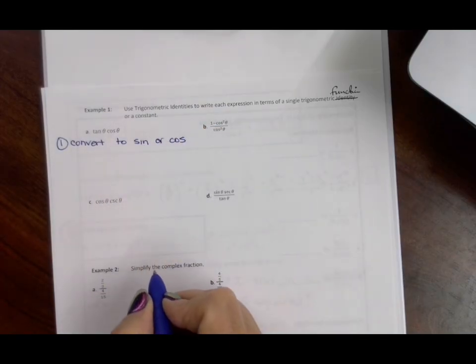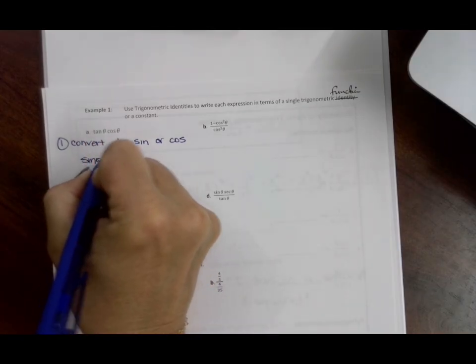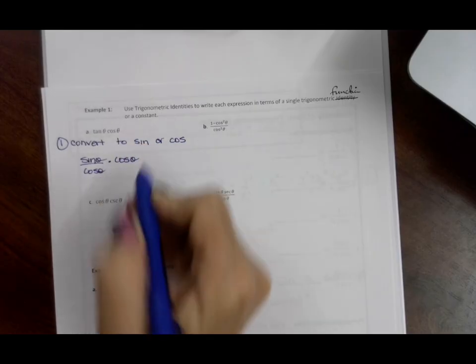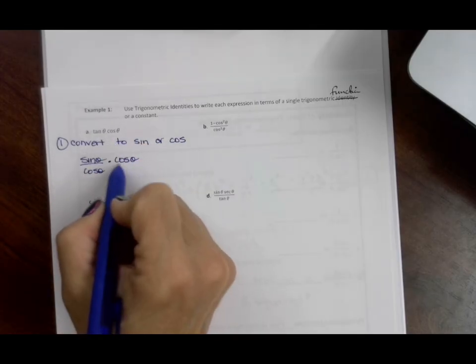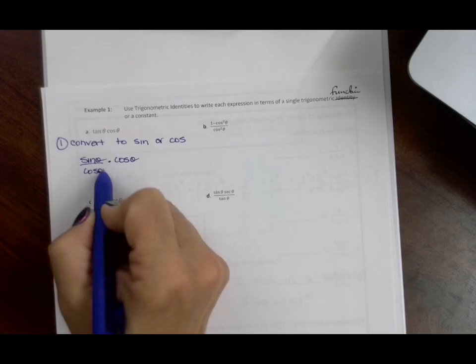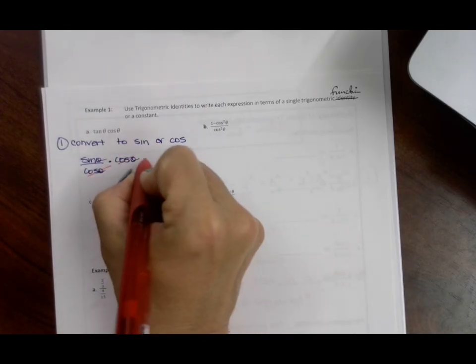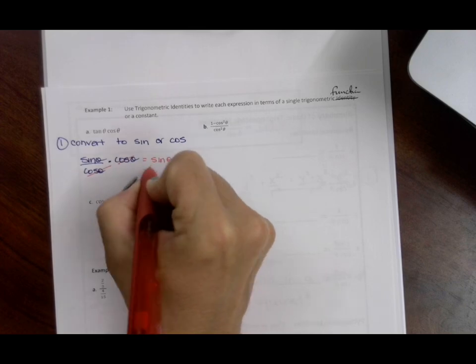So I'm going to convert everything to sine or cosine. So I know tangent is going to be sine theta over cosine theta, and I'm multiplying this by cosine theta. Now, I'm not going to put this cosine theta over 1, but what's happening here is I'm multiplying. So if I'm multiplying, these two cancel out, and this whole thing becomes sine theta.